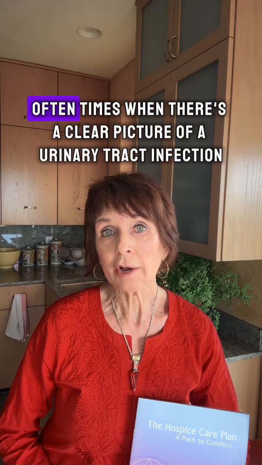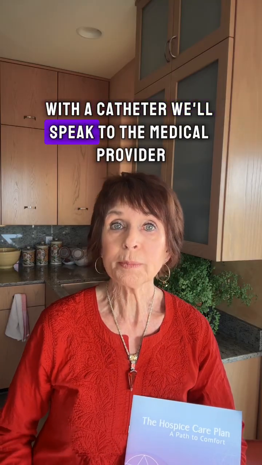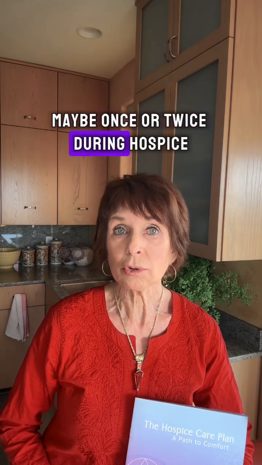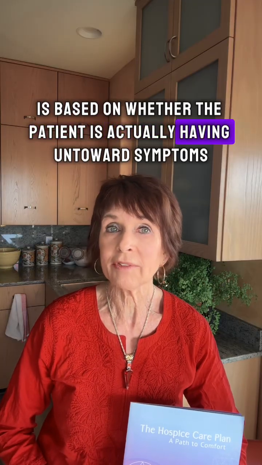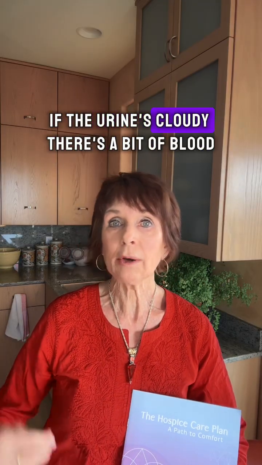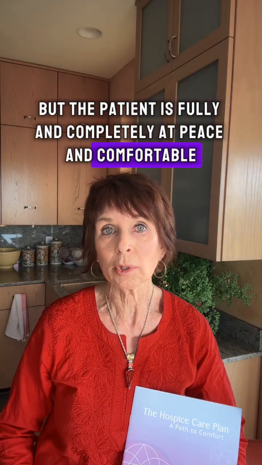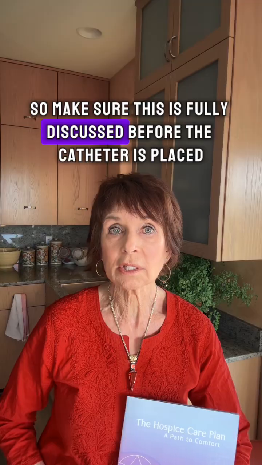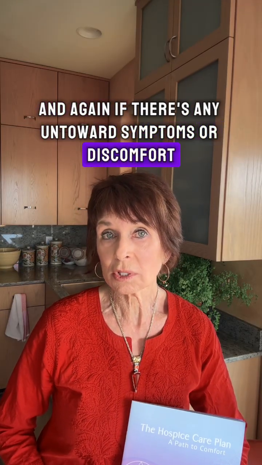In our experience, oftentimes when there's a clear picture of a urinary tract infection with a catheter, we'll speak to the medical provider and consider prescribing antibiotics, maybe once or twice during hospice, but generally the decision to treat is based on whether the patient is actually having untoward symptoms. If the urine's cloudy, there's a bit of blood, strong odor, but the patient is fully and completely at peace and comfortable, then we do not treat the infection. Oftentimes families are uncomfortable with this decision, so make sure this is fully discussed before the catheter is placed, and again, if there's any untoward symptoms or discomfort.